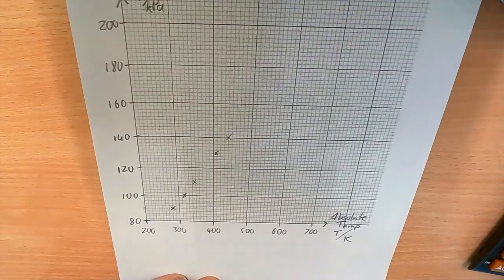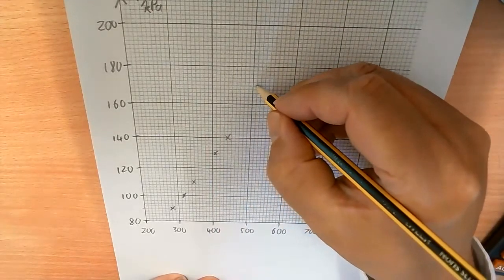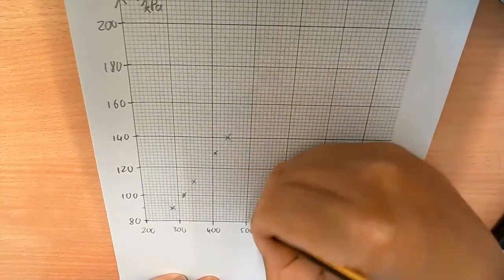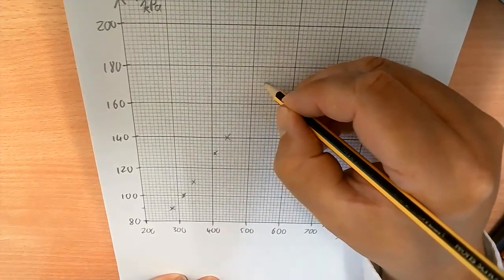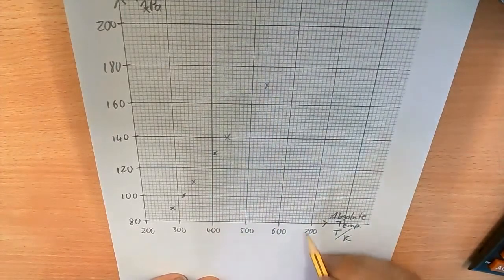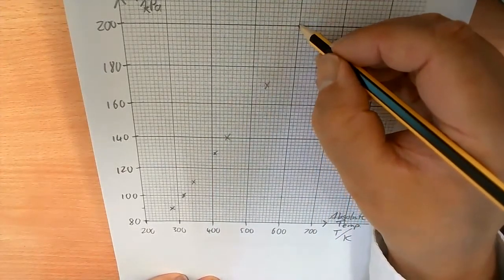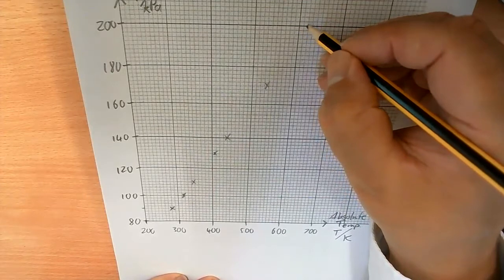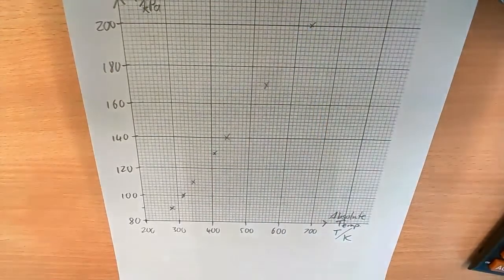Next one is 170. So I'm taking quite a big jump now. 170 is 534. So there's 500. So 10, 20, 30. 34 is about halfway there. That'll do nicely. And then 200 is 629. So there's 600. 610, 20, 29 is just before 30. So I'll put my cross just before the 3 there.